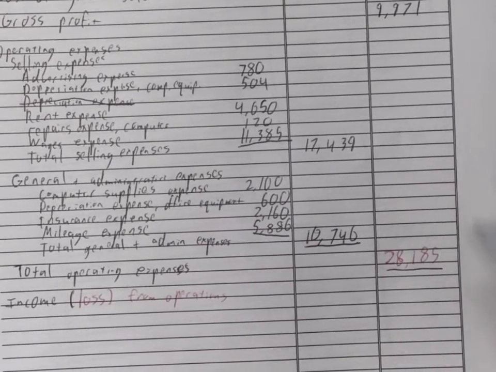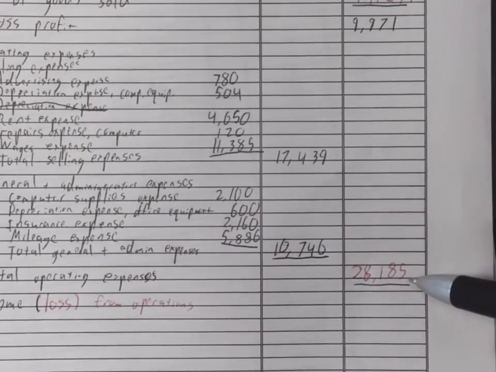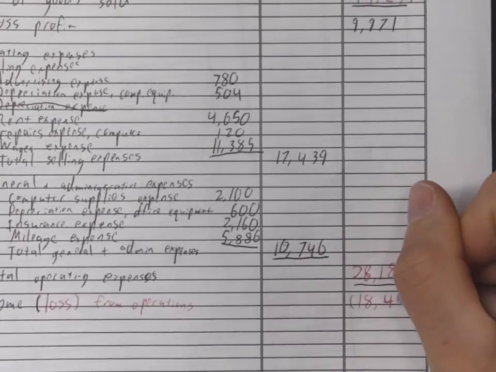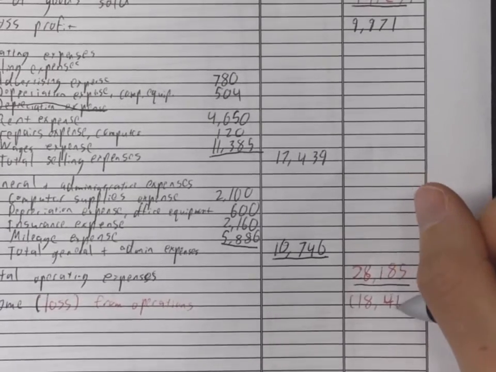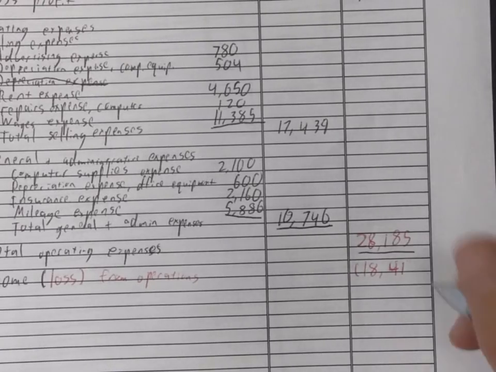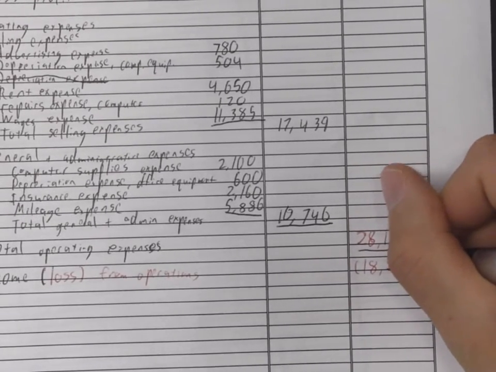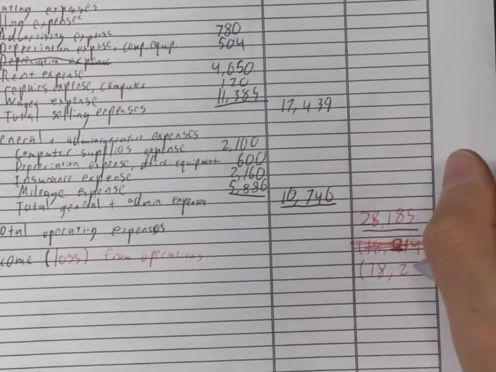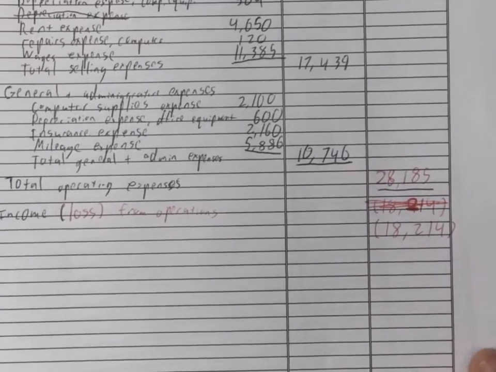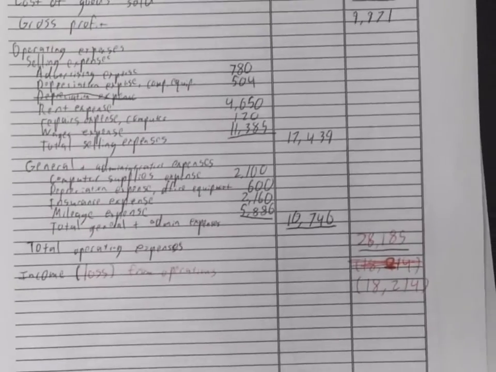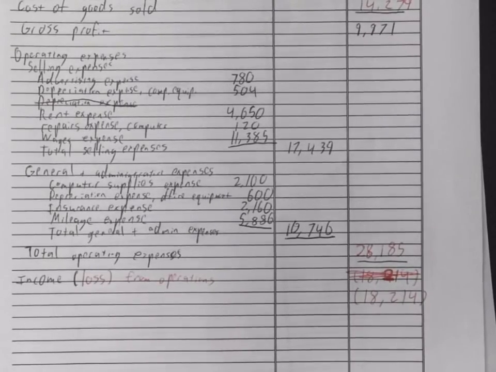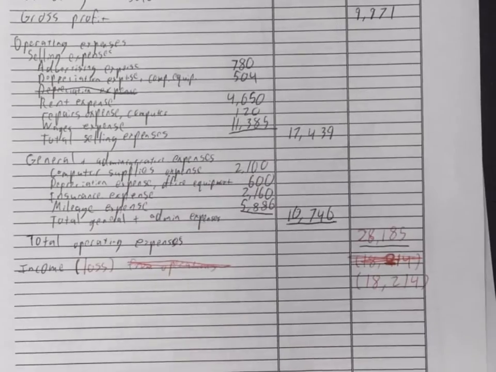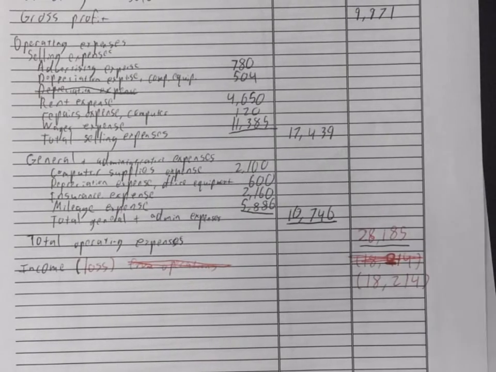And that should be, could somebody do this 9,971 minus this? 18,240? 18,214. 21, thank you. I'm just going to rewrite that. And I just realized we don't have any other expenses, so I'm actually going to cross that out. I'll tell you why in a second here.